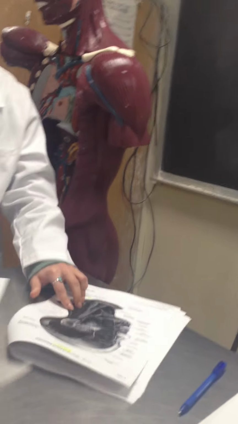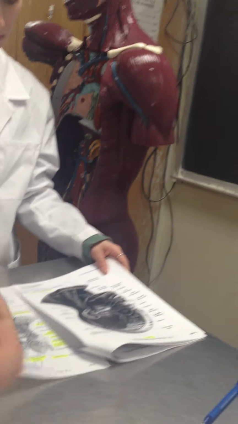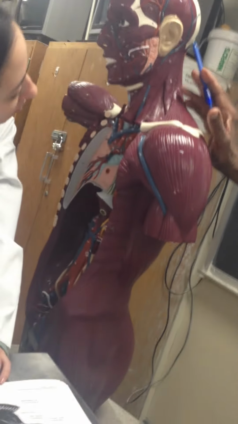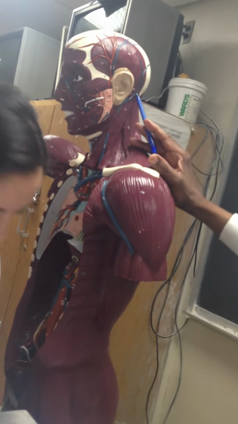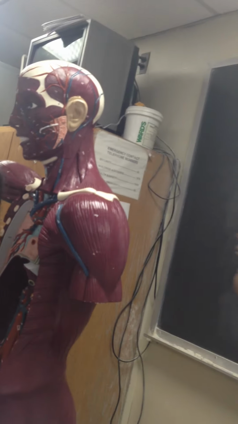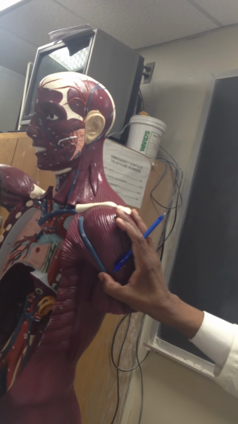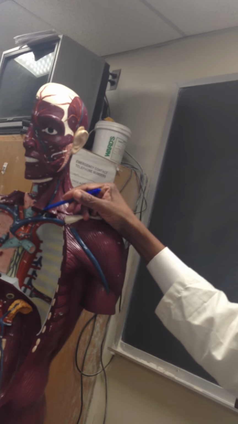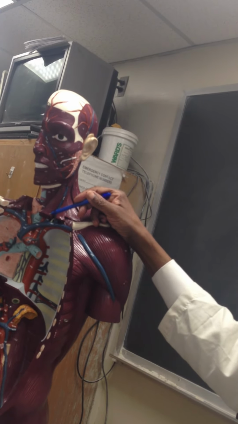Turn to this handout here. That too will be on my exam. Okay, here the origin is the mastoid process, and there are two insertions. Okay, one. Everyone look here.